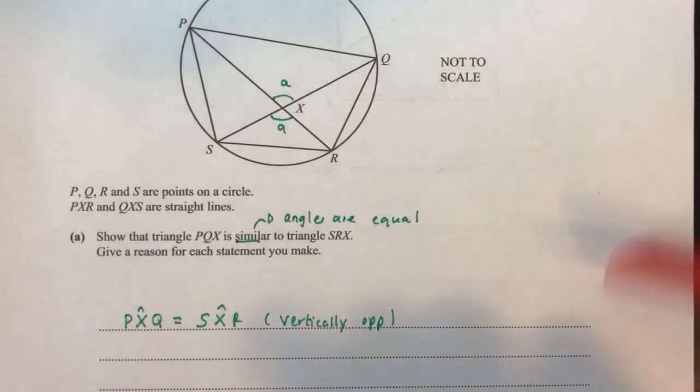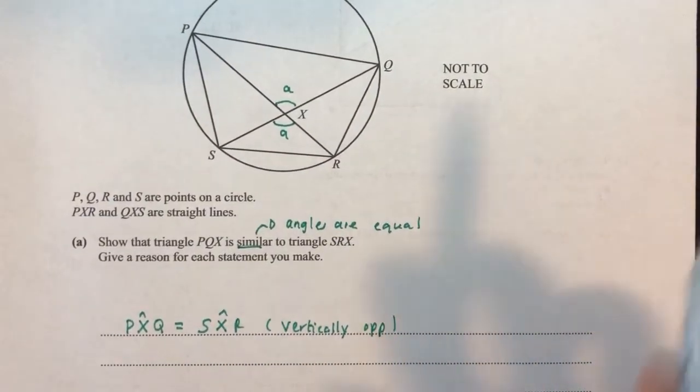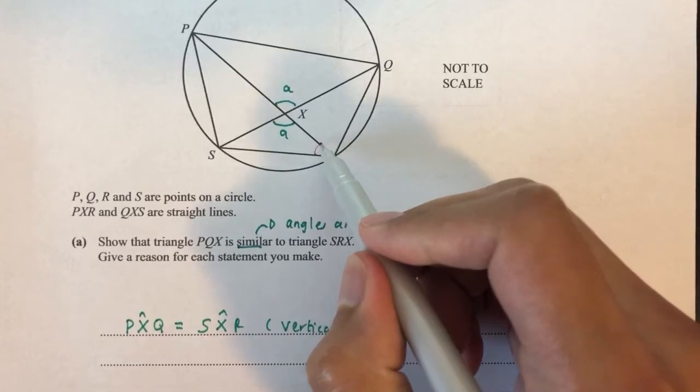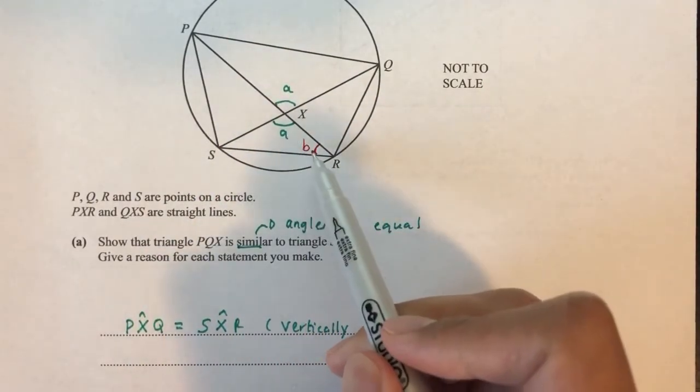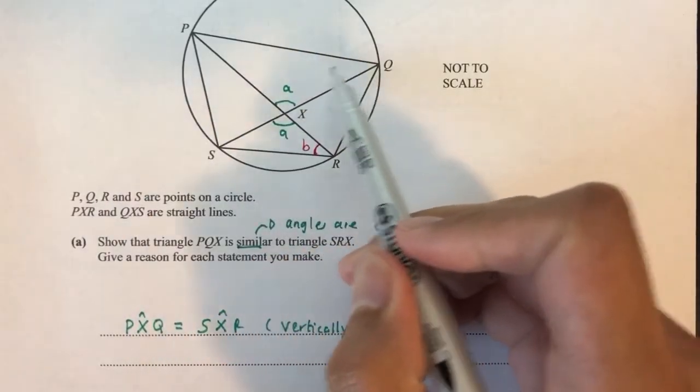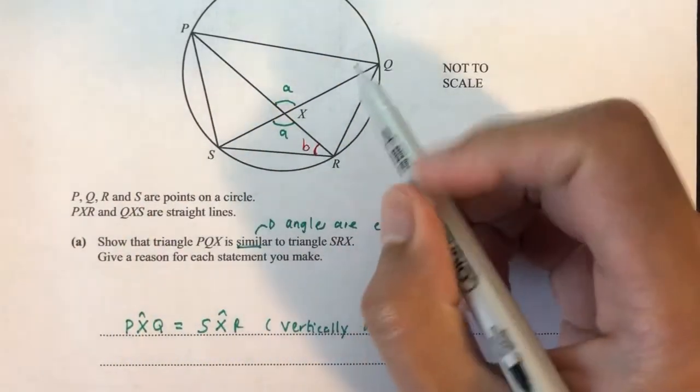And then the next one, if you know this angle, let's call it B. As you can see, B is on the same arc as this angle, which means this will be the same as this.